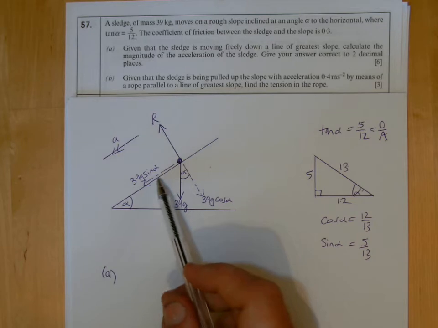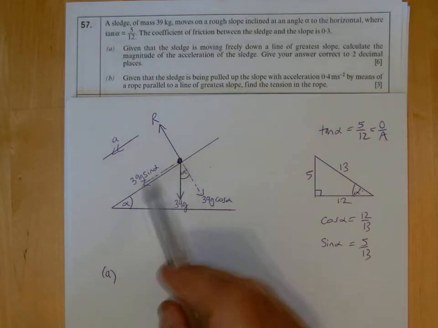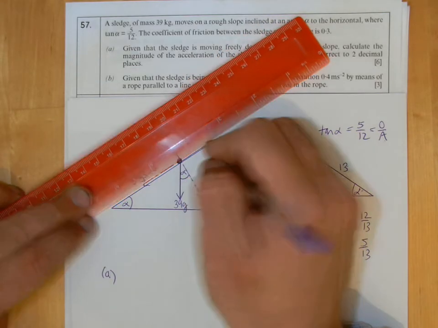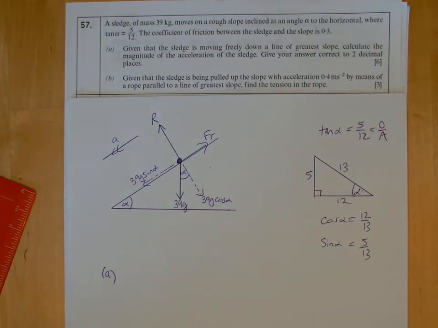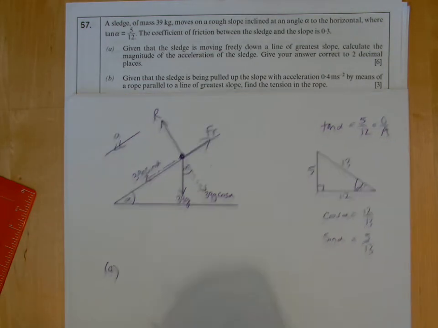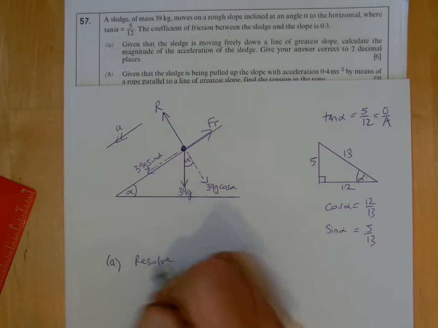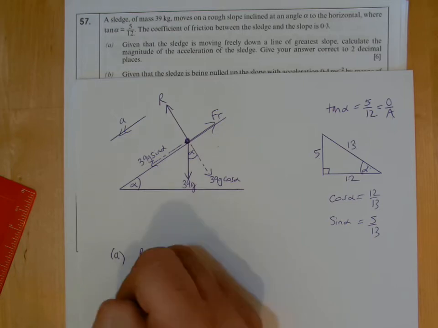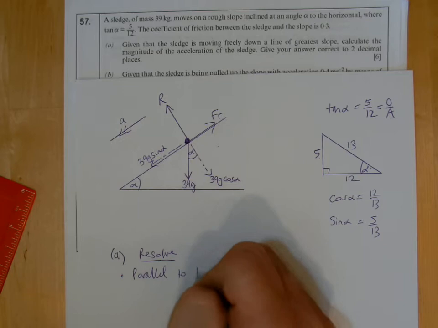There's nothing pushing it down, it's just falling because of this weight component. Of course, there is a resistant force if it's going down, a force of friction, which acts up the plane. So what I'm going to do is resolve, first of all, parallel to the plane.